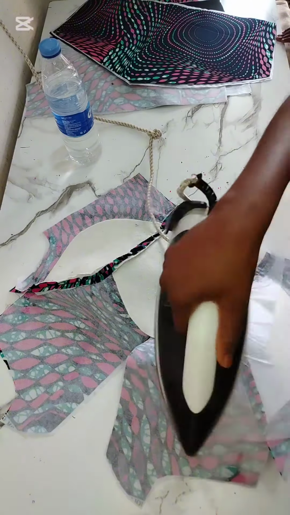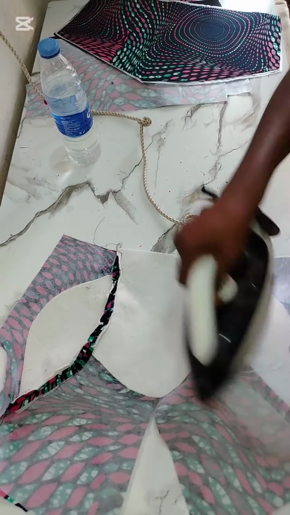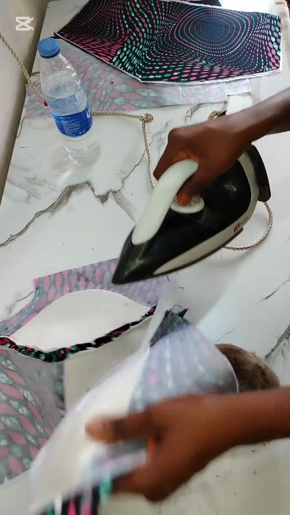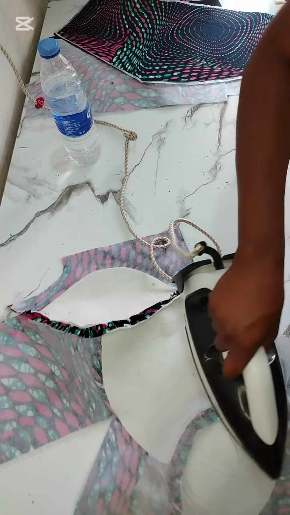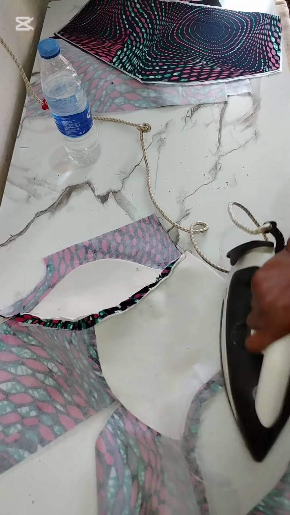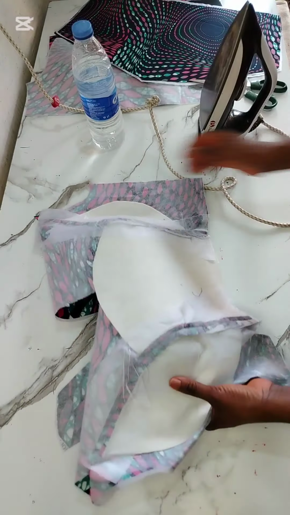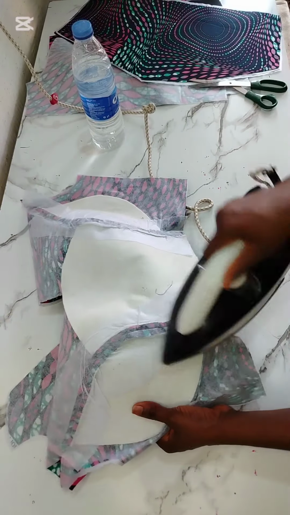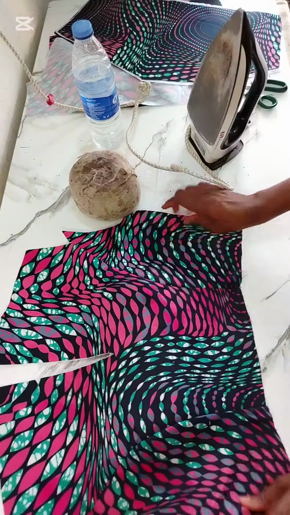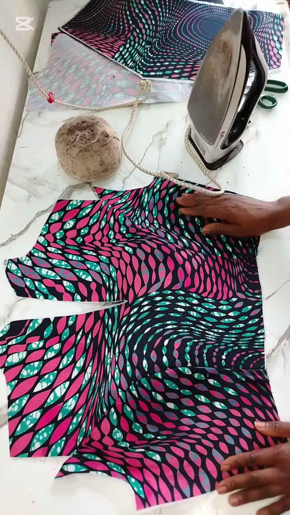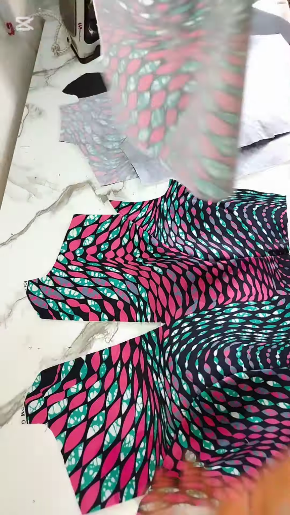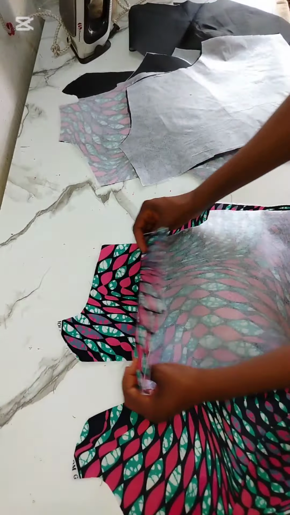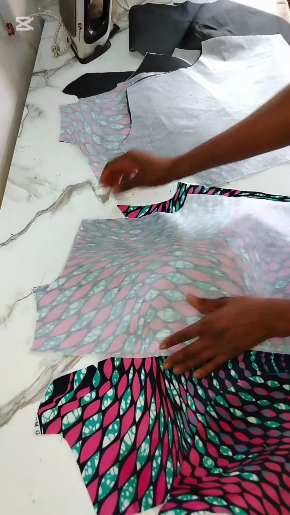So you can do layers, as many layers as you want. You can do 2 or 3 depending on what you're working with. So here I think I used only one, so I'll just iron it down, make sure that everything is ironed down like this. I did it for both sides. Use your iron, preferably a steam iron, it works. So after that, see how it's looking.